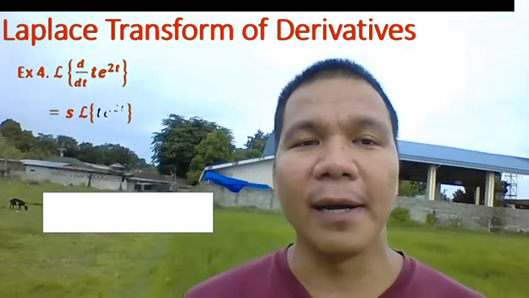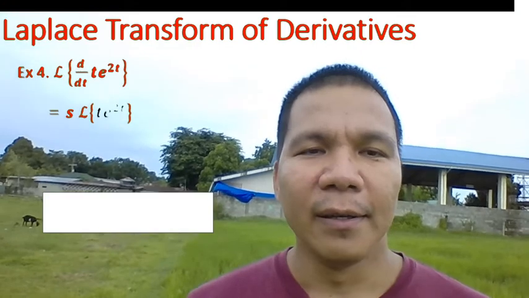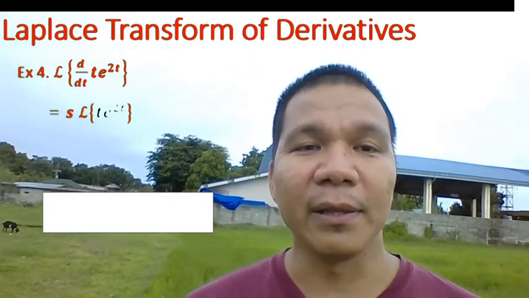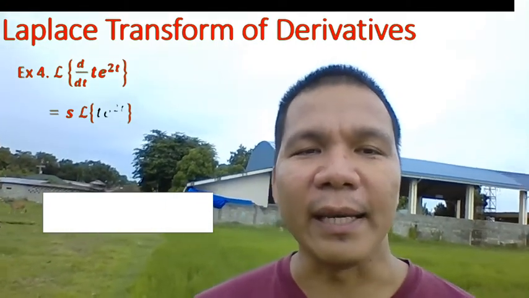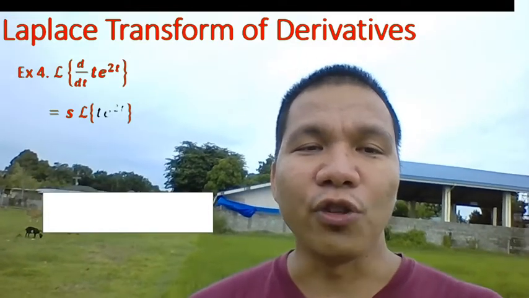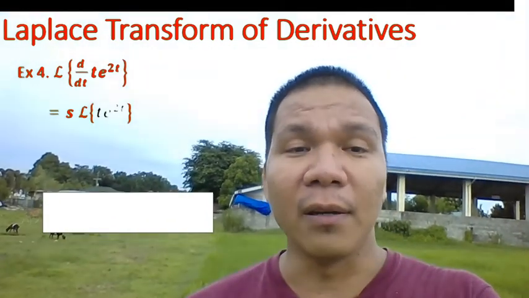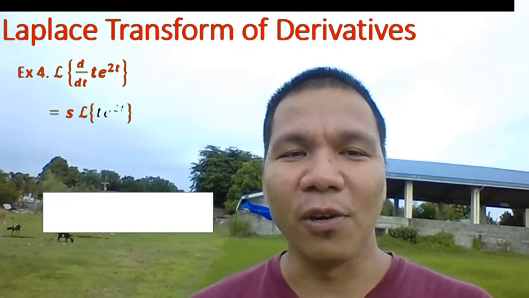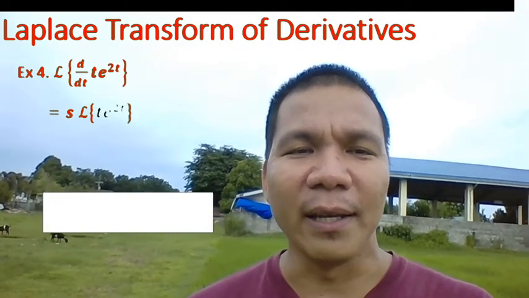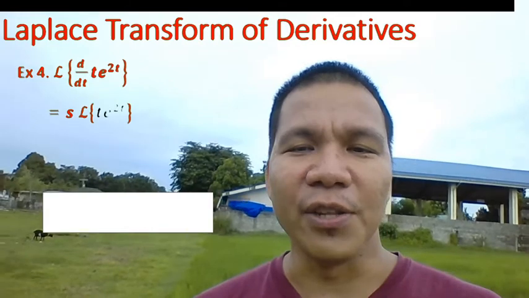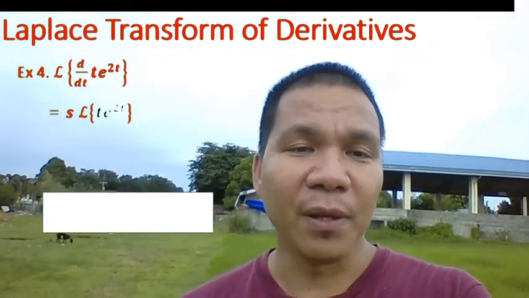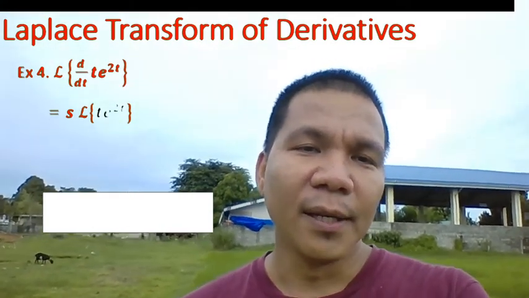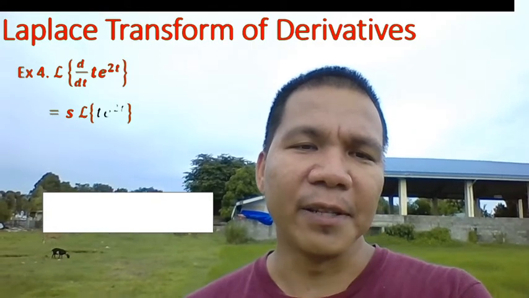I'm sorry, the text is not that clear, but that is t multiplied by e raised to 2t, so I need to change the color to red. You will notice I'm using red as the color of my font so that it will be easily seen on your screen. If I use black, that is not clear on the screen.